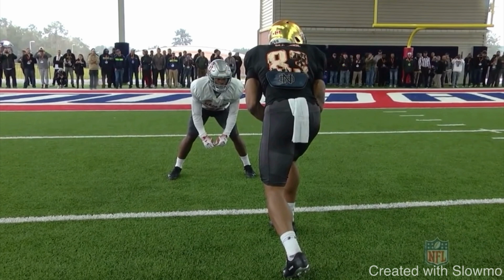So there's two things that we're looking for with my plan. We are looking for the DB's leverage. So that's essentially his shade, right? Is he shaded to the outside? Is he shaded right in front of me? Or is he shaded to the inside? I call that outside leverage, head up leverage, or inside leverage, right? So that tells me what his goal is with the coverage and what routes he's trying to prevent.